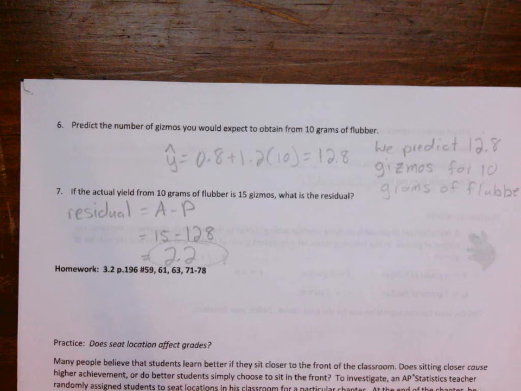That's the context. For our seventh one, when we have an actual yield of 10 grams of flubber, we end up with 15 gizmos. So what is a residual? Remember that a residual is the actual minus the predicted. So our actual number is 15 gizmos minus our predicted number, 12.8. That produces 2.2. The residual is 2.2 gizmos. Because we predicted fewer than we actually have, this is going to be positive. That is a slight underestimate.